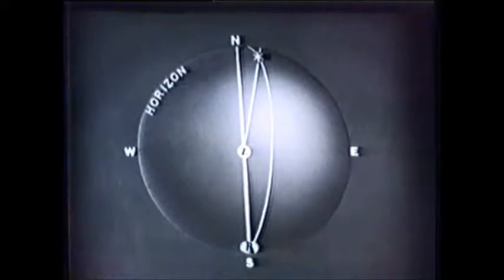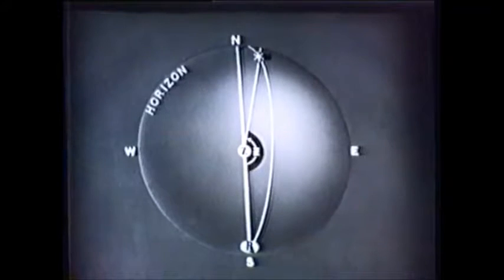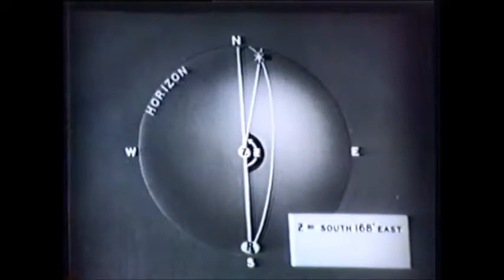With the observer still in south latitude, watch the body as it moves westward on its diurnal circle to a position west of the observer's meridian. Here, the azimuth angle is this angle. To determine the azimuth, add 180 degrees to the azimuth angle, and we have Zn.